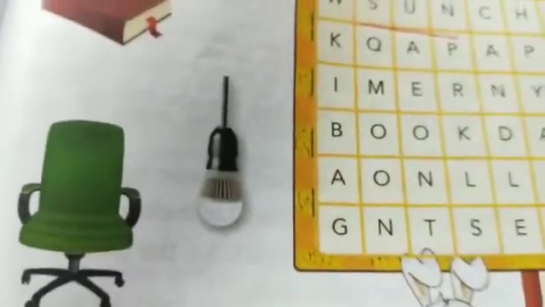Oh, you found the first word. What's that? You're right, that's the sun. Why are we doing this? Because we are going to start a new chapter. Chapter number 10, Light and Shadows.